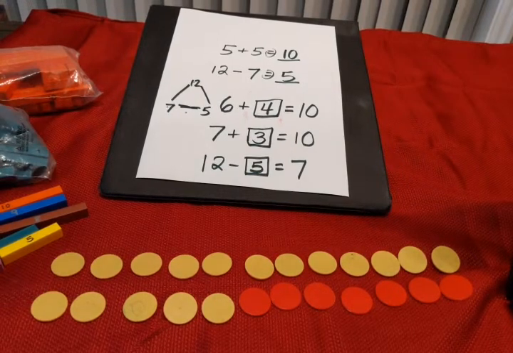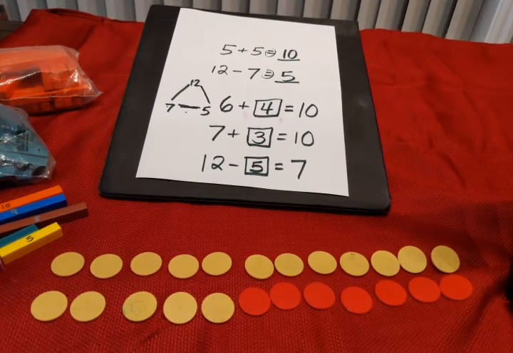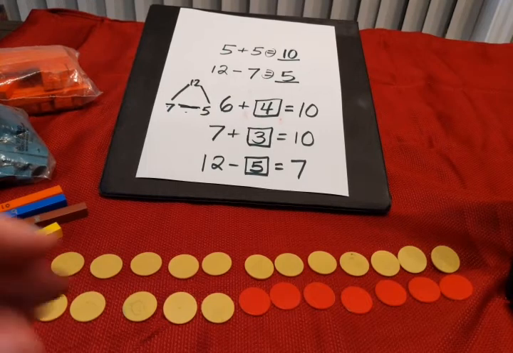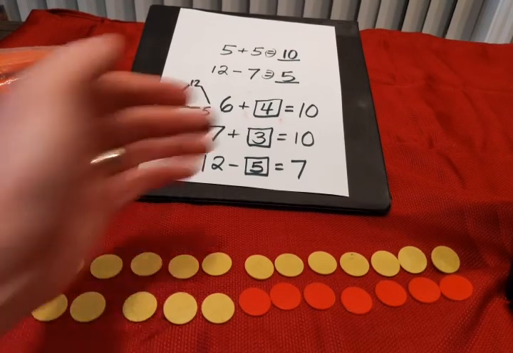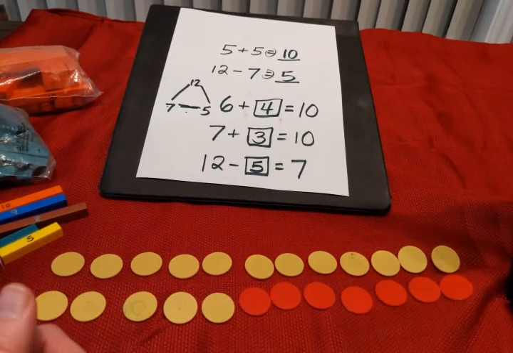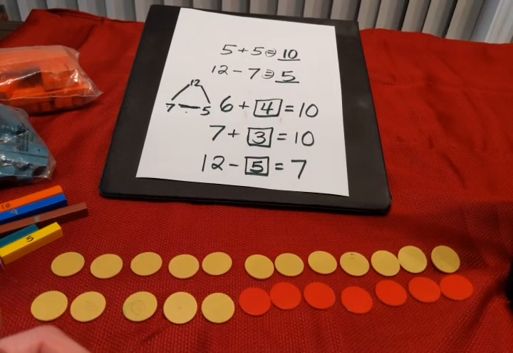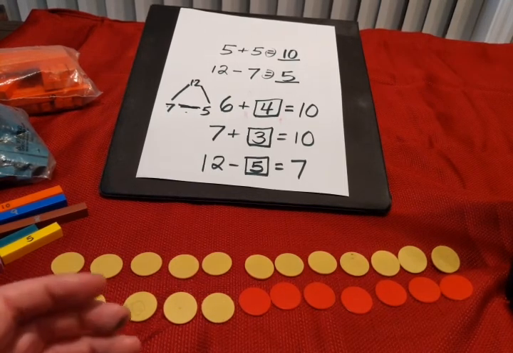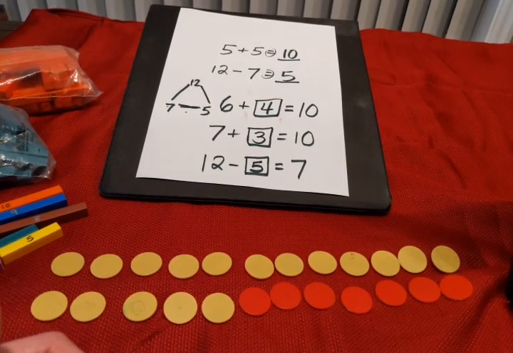So, at home, I'd like you to give a try to solving some mystery number questions with your brother, your sister, somebody at home. Have them come up with a mystery number question for you and see if you can solve it. And then take a picture of your work, show how you solved it, and send it to your teacher.